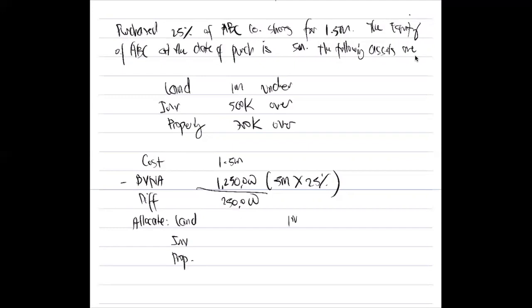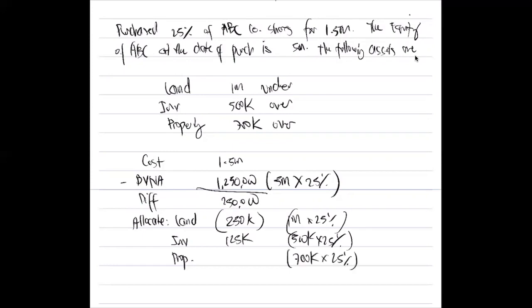For land, since it is understated, 1 million times 25% gives us 250,000. Then inventory of 500,000 times 25% gives us 125,000. Then 700,000 times 25%, 175,000.